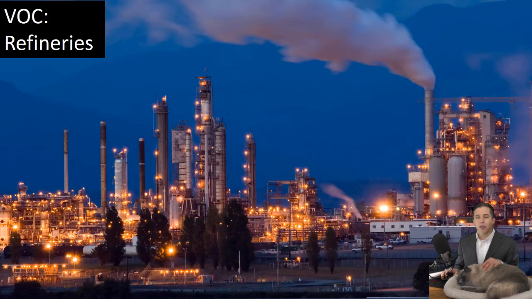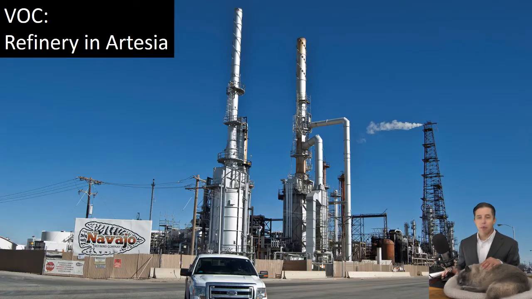Then another source of VOC is the refinery. Refineries are where we take petroleum and we basically put it under vessels of pressure and heat, and we separate out raw petroleum oil, crude oil, into the different components. So gasoline, diesel, kerosene, all those things come from crude petroleum, but they have to be processed in a refinery to make those products. And in that process, a lot of VOCs are emitted to the atmosphere.